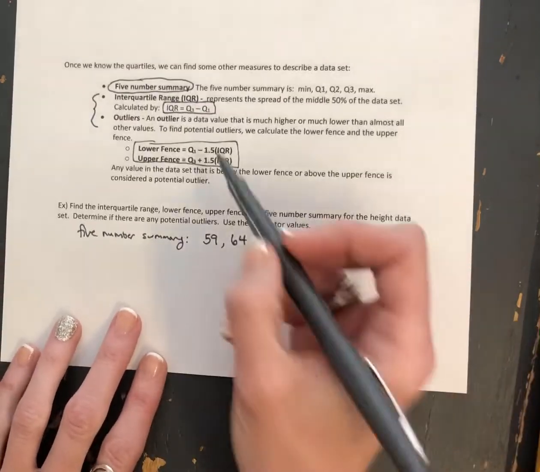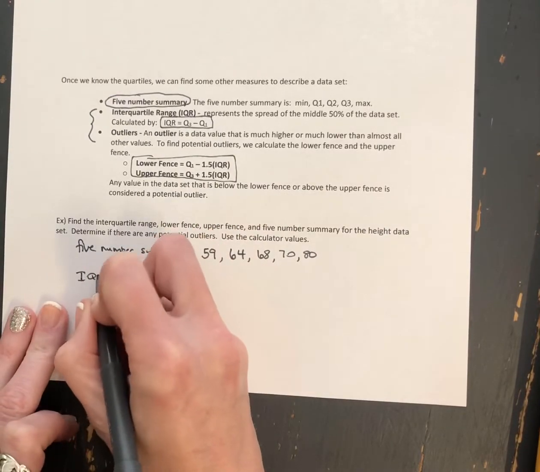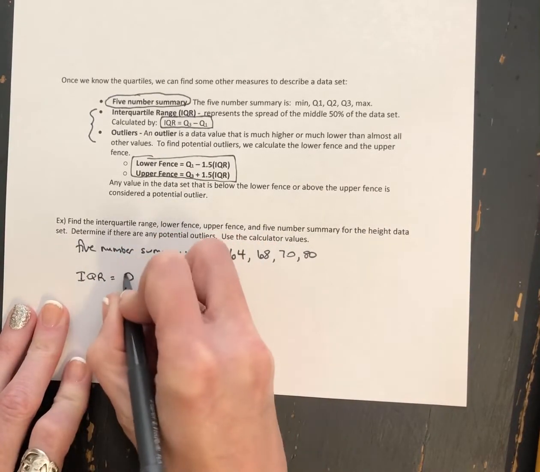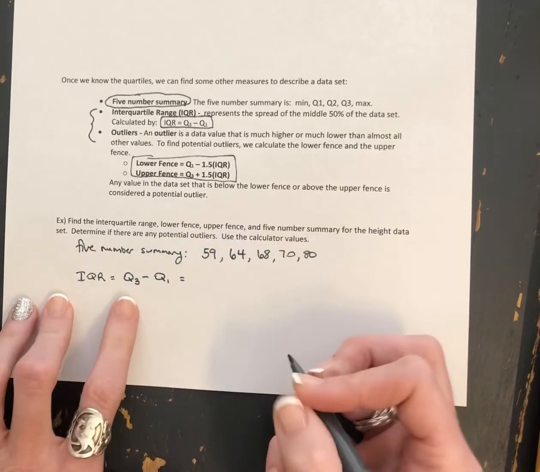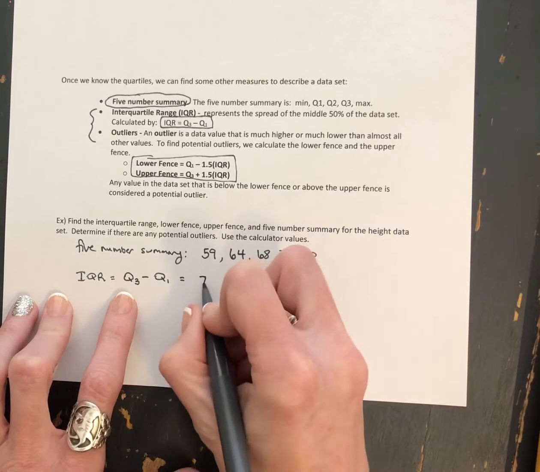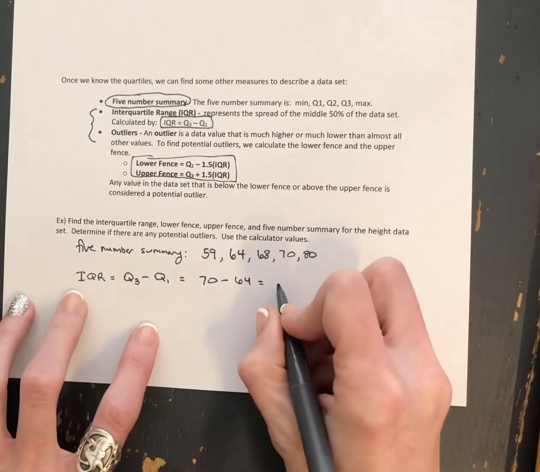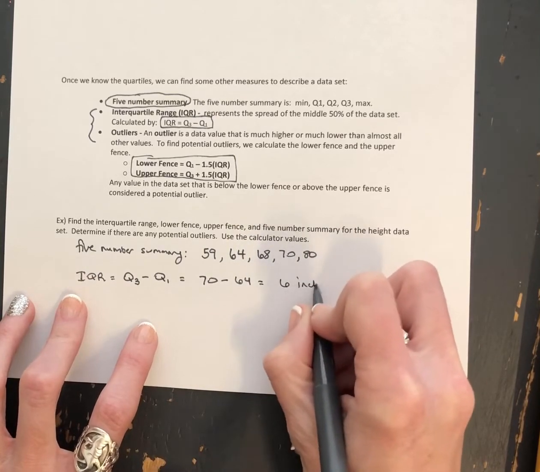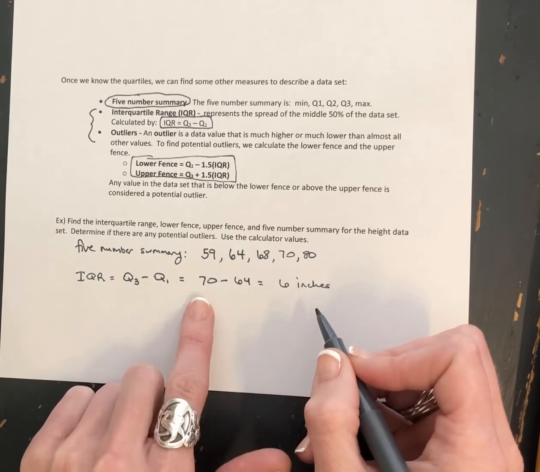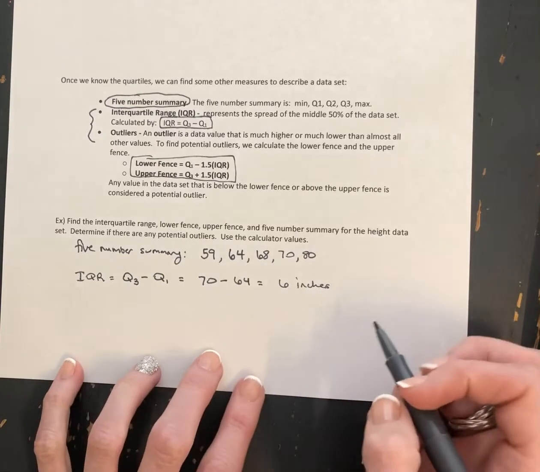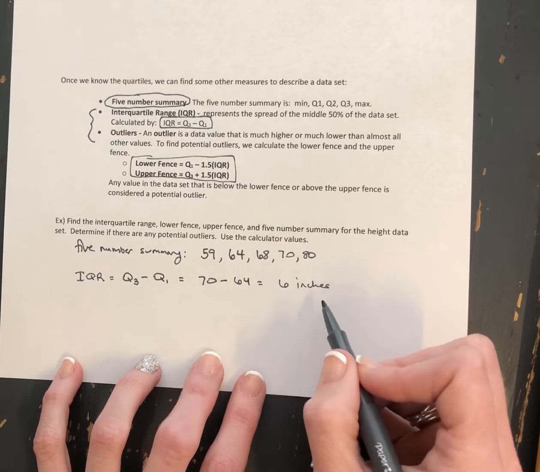Once we have that, we can calculate the interquartile range, which we abbreviate IQR. That is found by taking the difference between Q3 and Q1. Q3 was 70, Q1 was 64, and so we get 6 inches as the difference between 64 and 70, and so that is our spread of the middle 50% of the data.